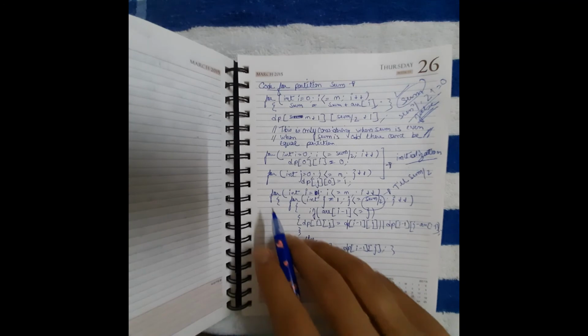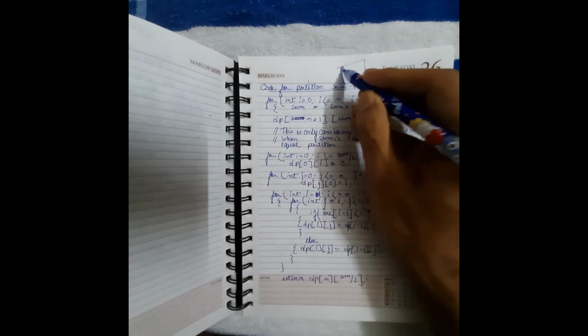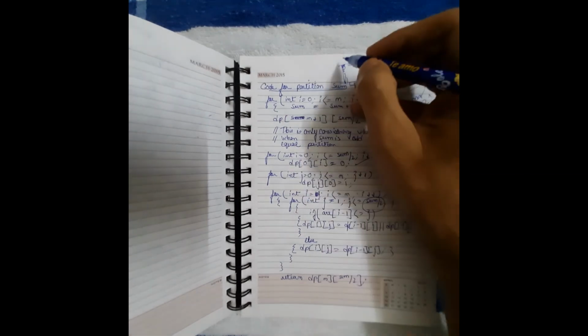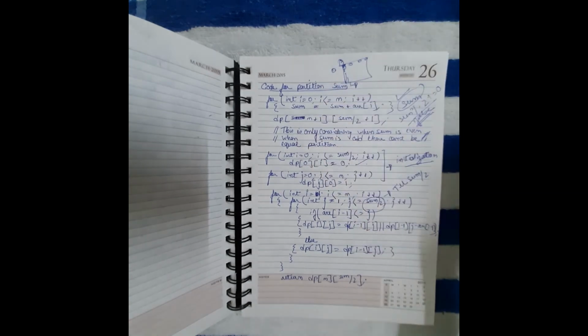Then for i equals 0, i less than sum by 2, i plus plus, we initialize the matrix with 0 0 0 0 like we did in the last case, and this is equal to 1 1 1 1 1, since 0 sum is required with 0 elements.